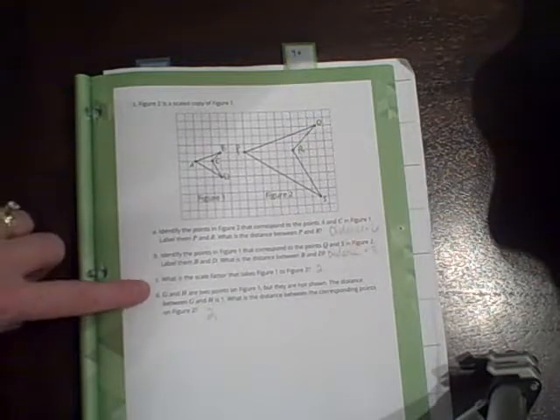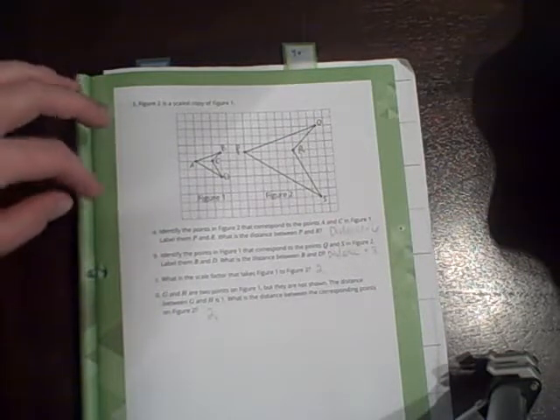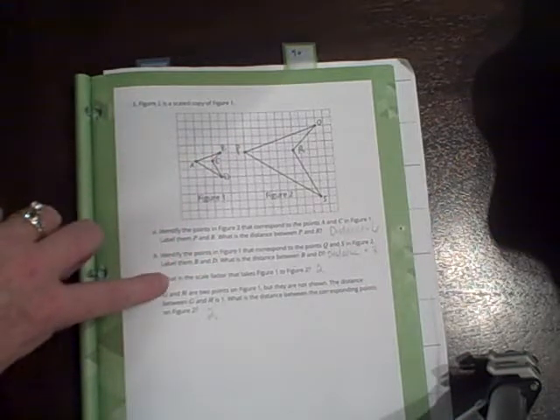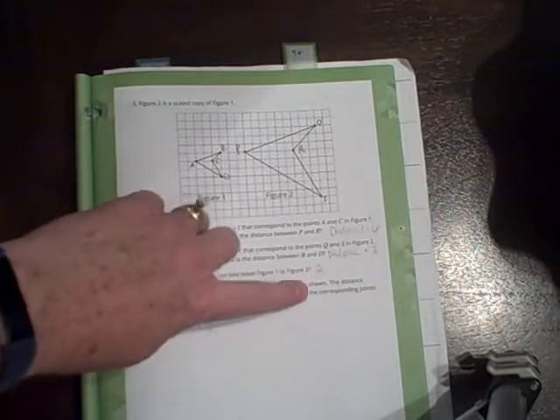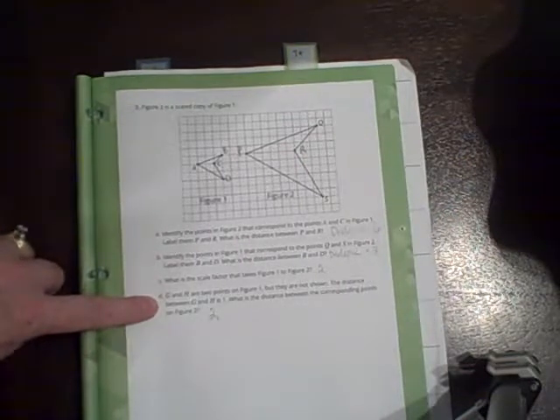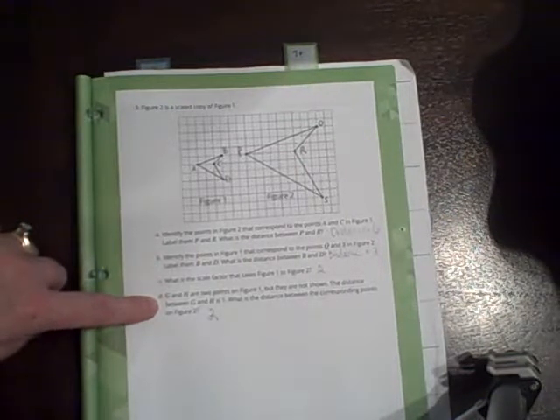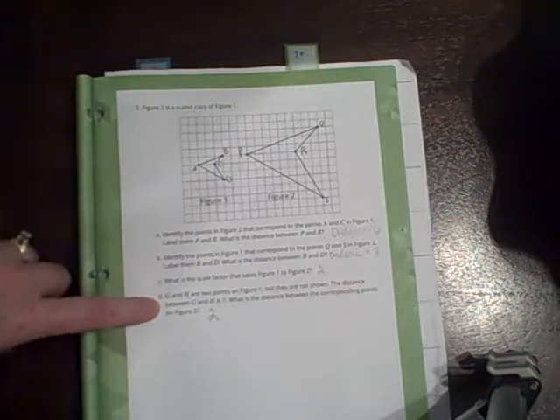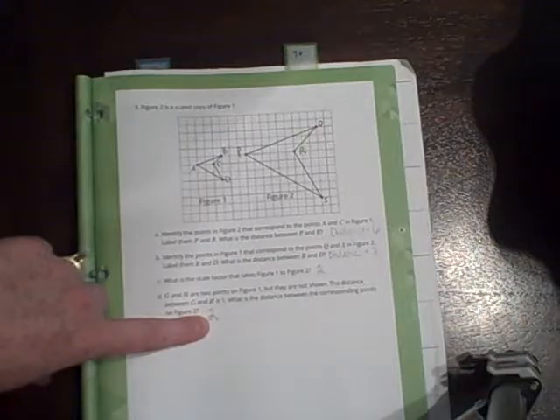You had to figure out the scale factor from figure 1 to figure 2. And based on the information given here, the scale factor is going to end up being 3. I have 2 written here, but that is incorrect, so it's going to be 3. So down for D, if it says the distance between G and H is 1, what is the distance between the corresponding points in figure 2? It would have to be 3 times that, not 2 times that, so that number should be a 3, not a 2.